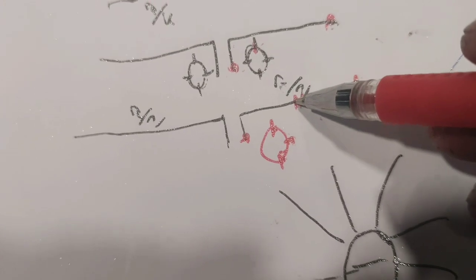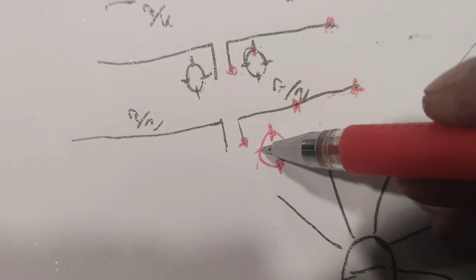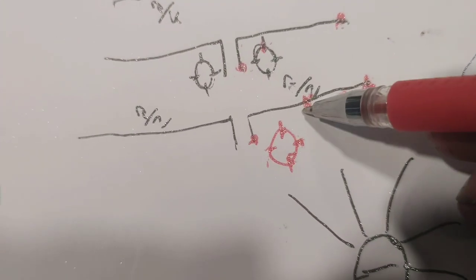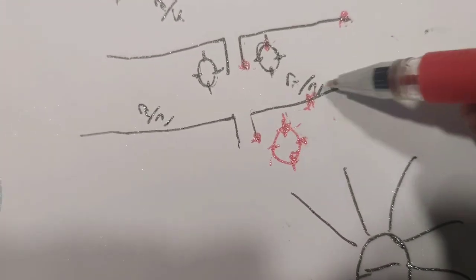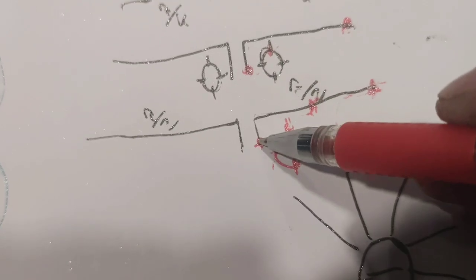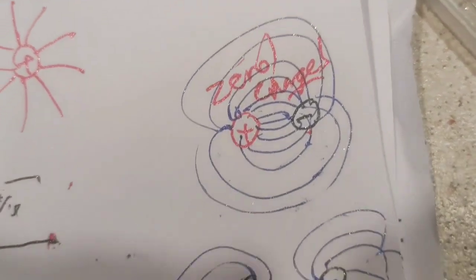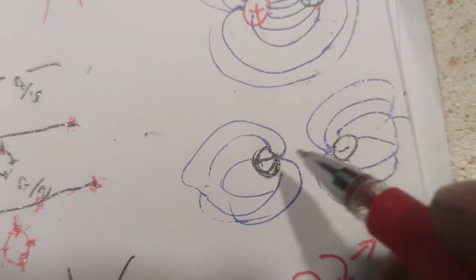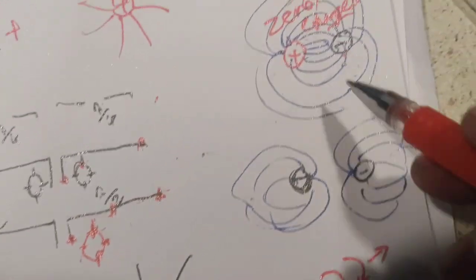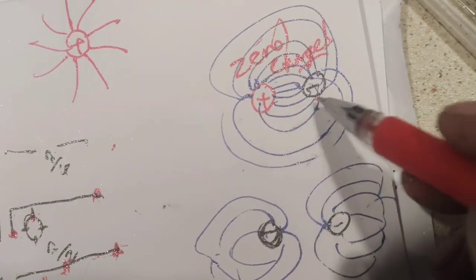By the time it gets back here, the source is now 0. And by the time it gets back here, the source is now positive. Positive meets positive. Repel, that's negative, negative, same thing. Repulsion, adding, not subtracting, not equaling 0.